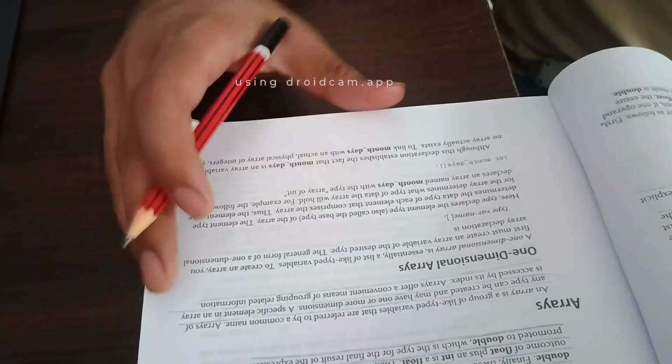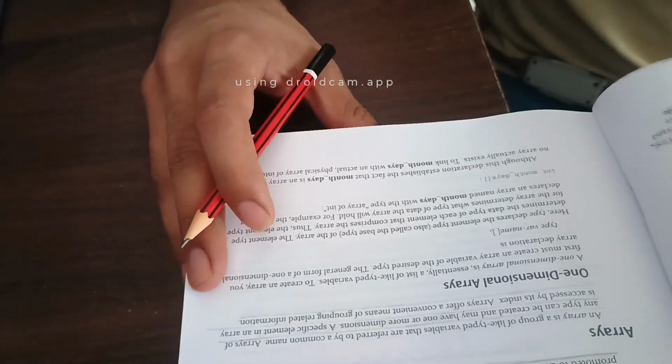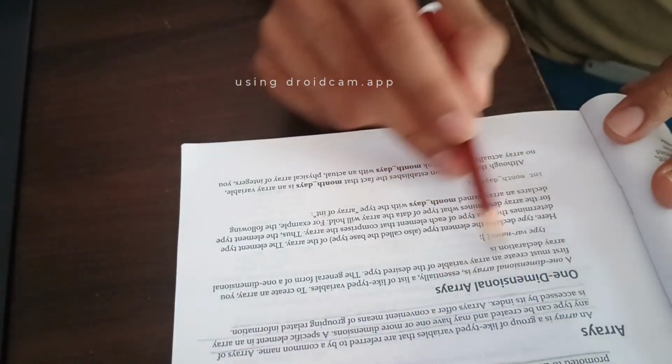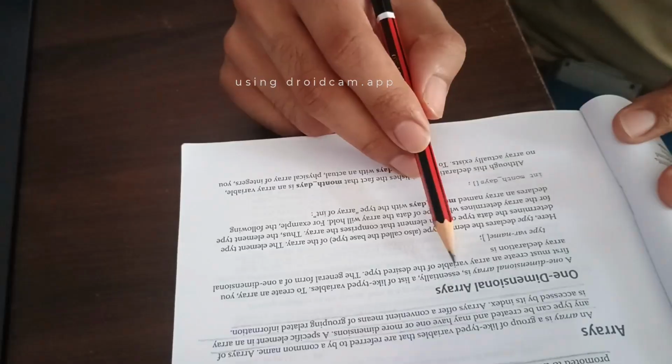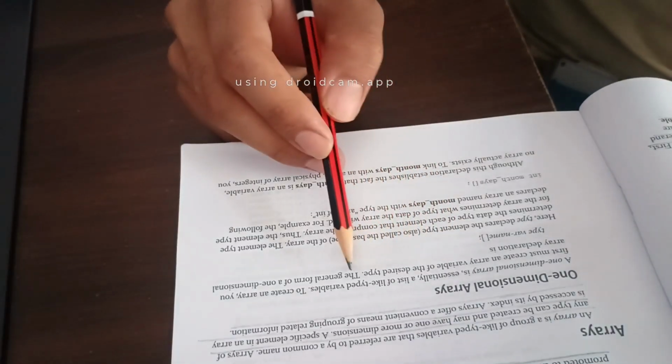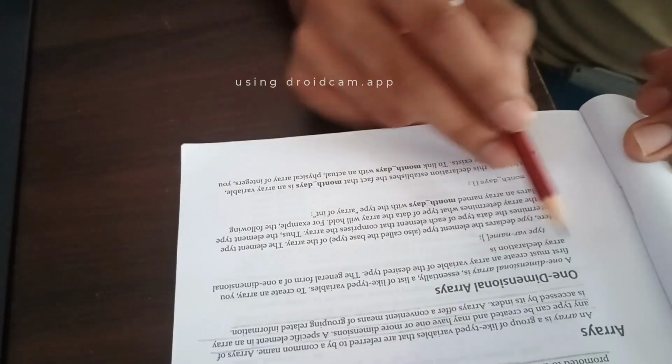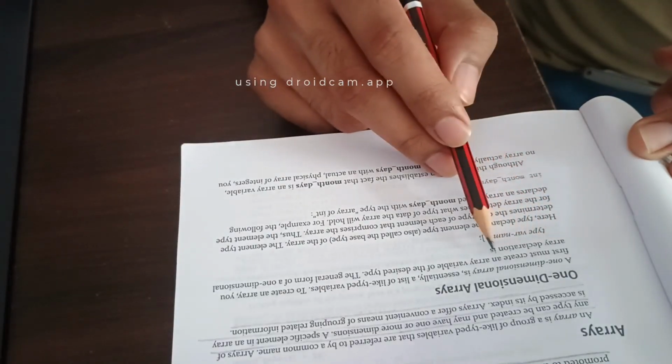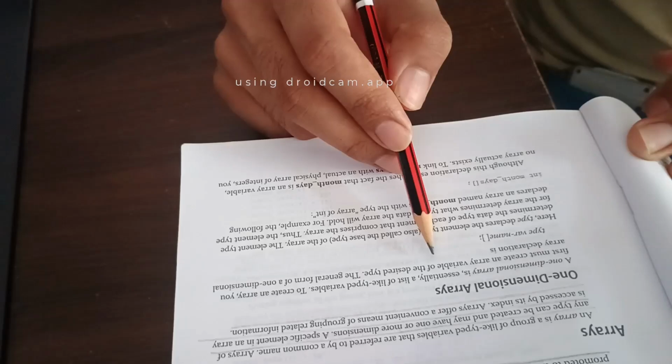Then we have different types of arrays. One-dimensional array: a one-dimensional array is essentially a list of like-typed variables. To create an array, you first must create an array variable of the desired type.